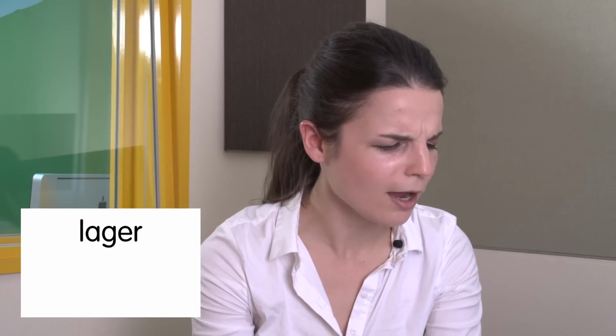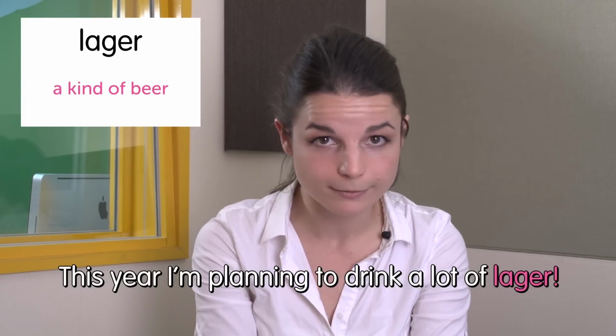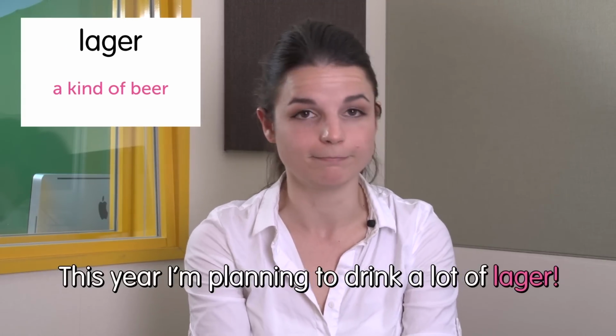Lager. Lager is a word that I know very well. Lager refers to a kind of beer. So when you go to a beer festival like Oktoberfest, for example, you might say, this year I'm planning to drink a lot of lager, or a lot of lager beer. It's a type of beer.